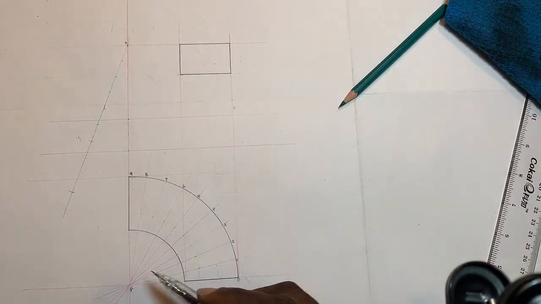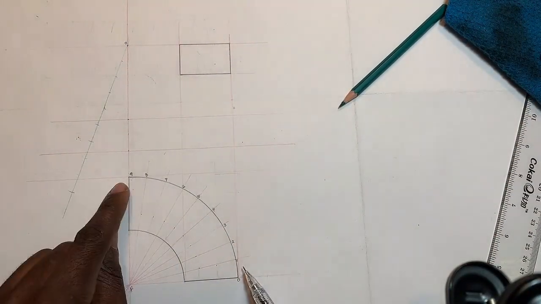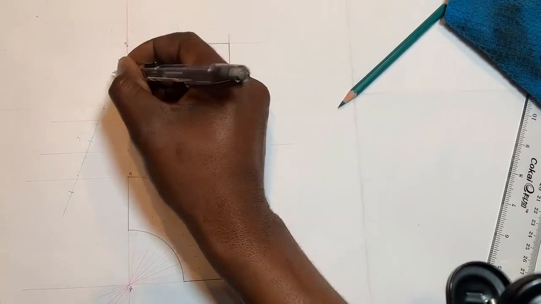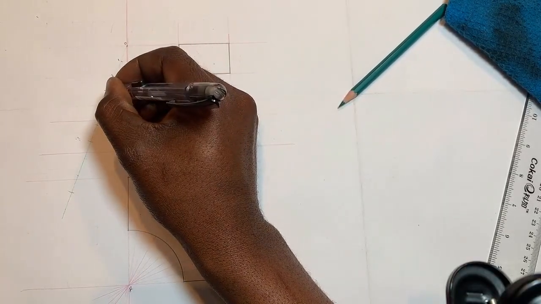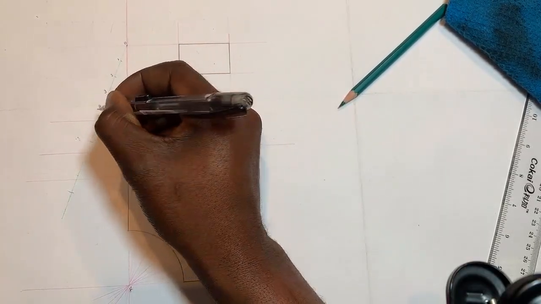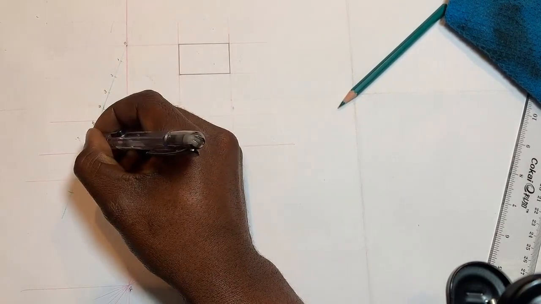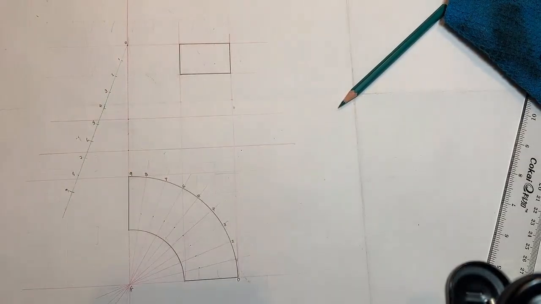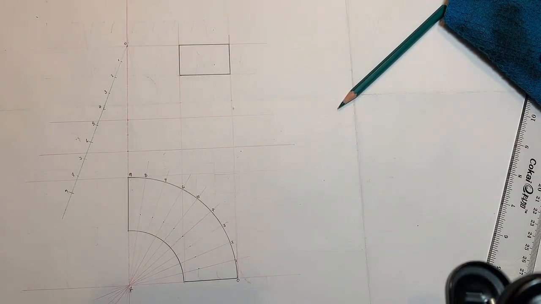So I have to end at 9, since I am having 0 to 9. 0, 1, 2, 3, 4, 5, 6, 7, 8, 9. You get it.